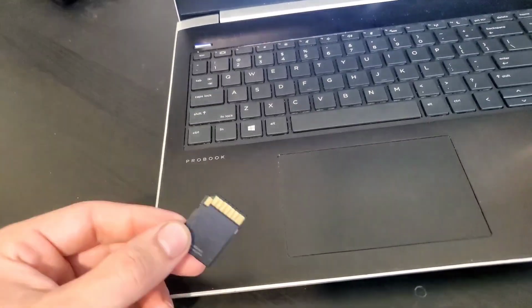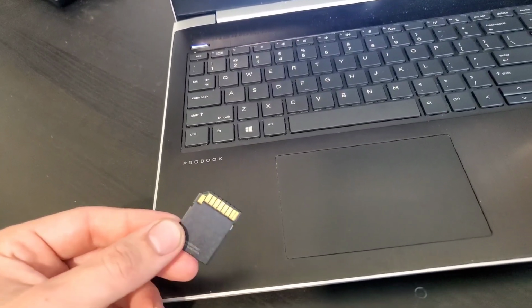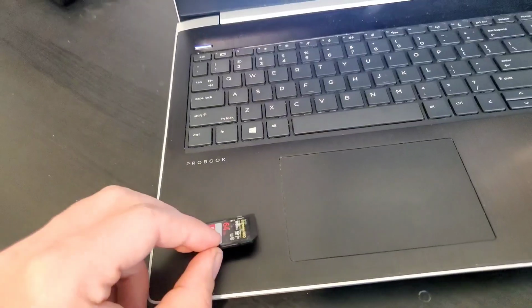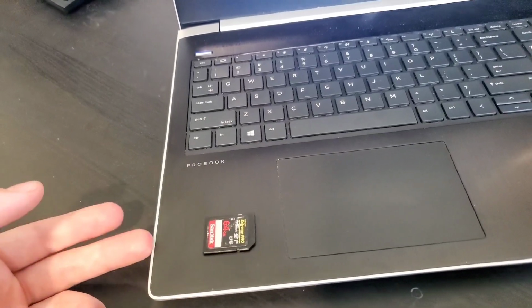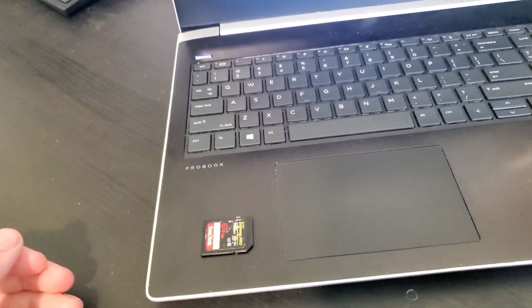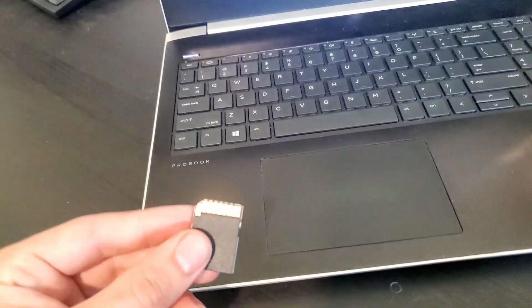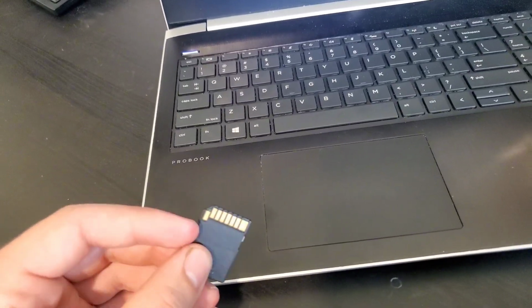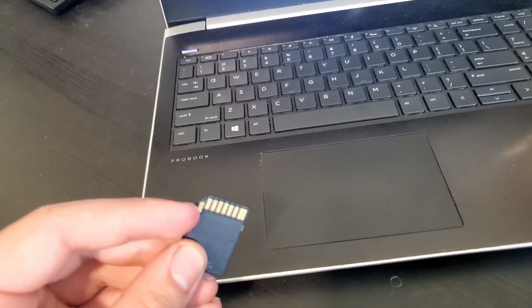And if the other SD card doesn't work either, then it might be your actual SD card slot here or the port that might be broken inside. And maybe the connections aren't working properly to connect with these prongs here. But if it is a software issue, like with the drivers, then there's your solution.